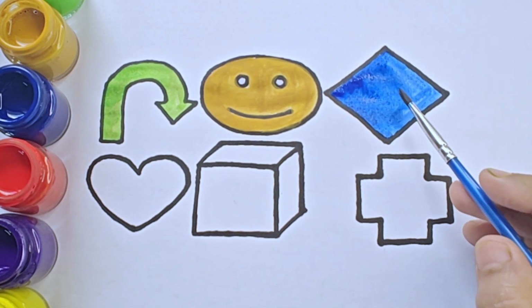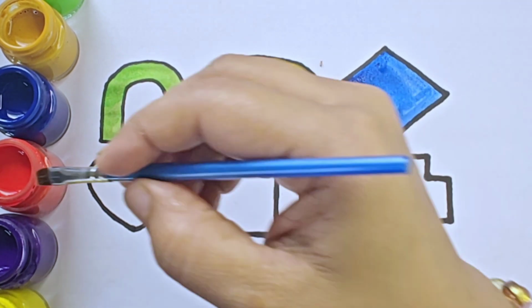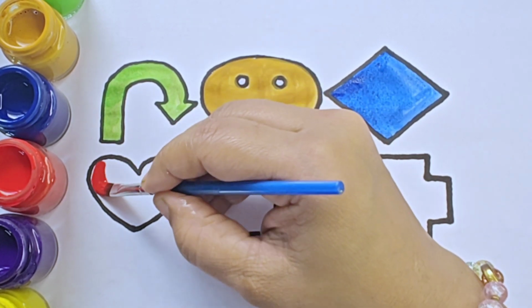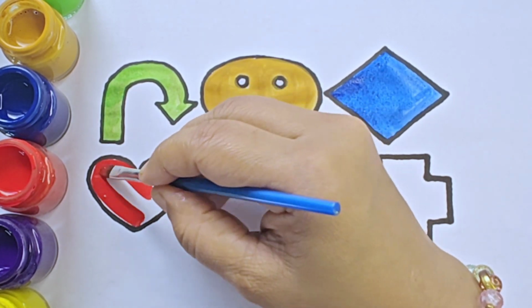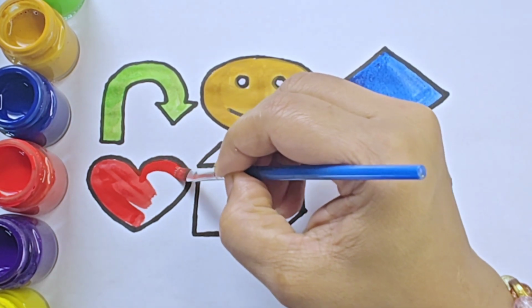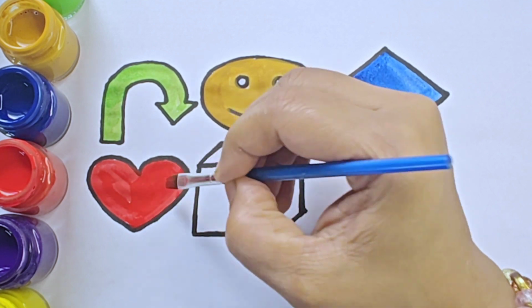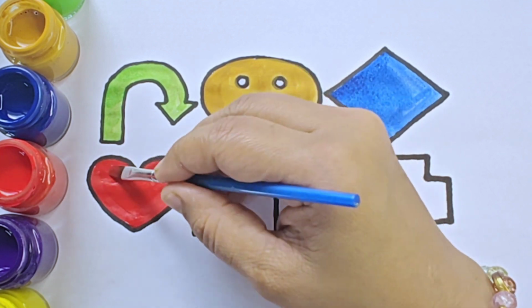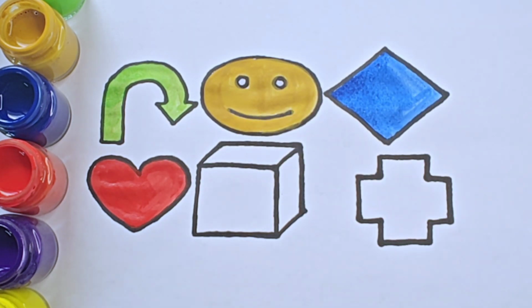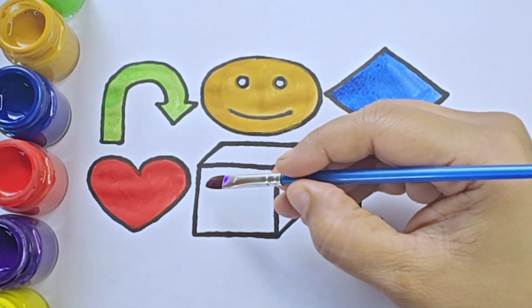It is rhombus or diamond. Has 4 sides. It is red color. This shape is heart. It is violet color.